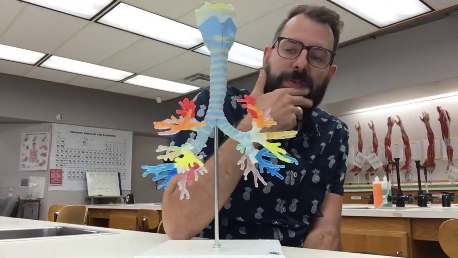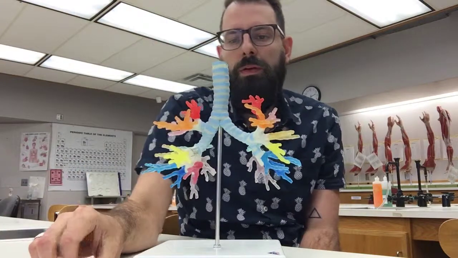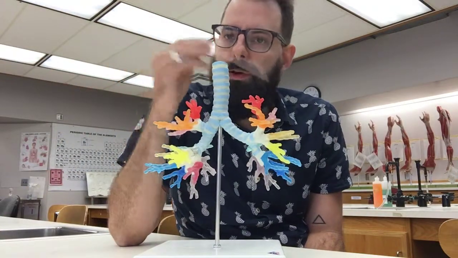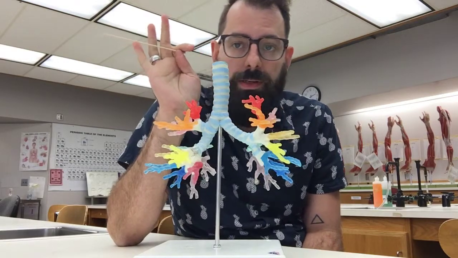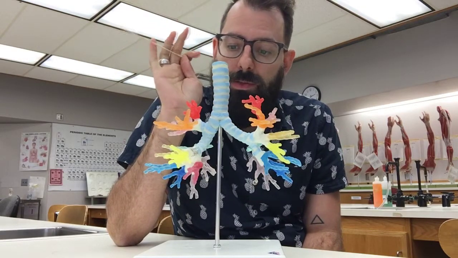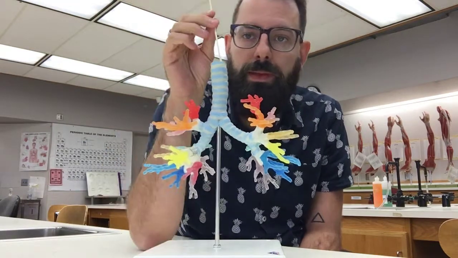All right, so this is the model we have for the bronchopulmonary segments. I'm going to go through the colors now. Everything I say is posted on Blackboard on the key, but I told some of you that I'd make a video, so I am. Okay, so the trachea is here in the midline.